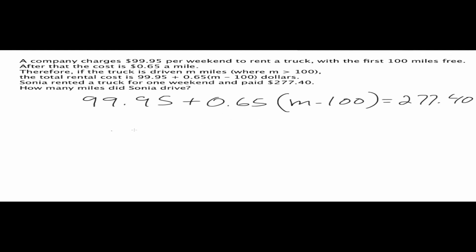So we get 99.95 plus 0.65 M minus 0.65 times 100. It's going to be minus 65, right? We move the decimal point 2 places because of those zeros.